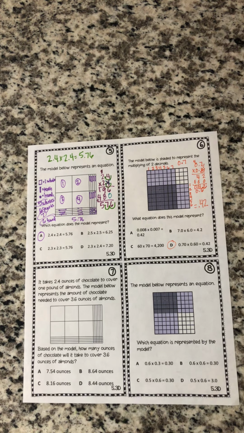2 times 6 is 12. 2 times 3 is 6 plus 1 is 7. Add it all up. 4, 6, and 8. I hop 1 time on the top, 1 time down here, 2 times total, so it goes 1, 2. So I'm saying 8 and 64 hundredths should be my answer.